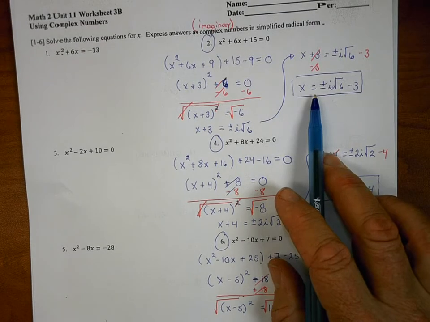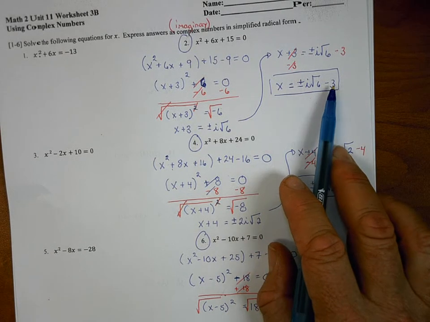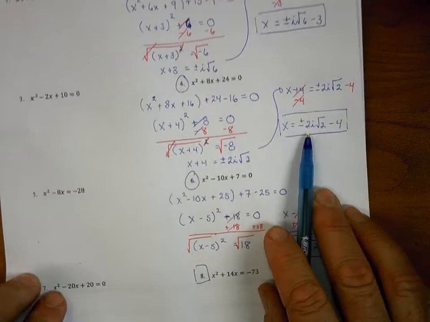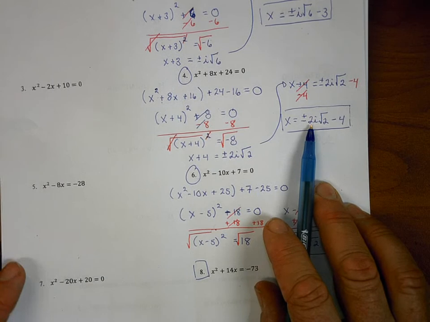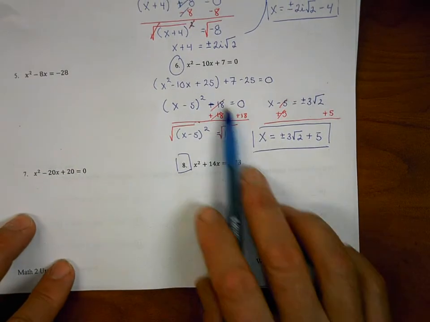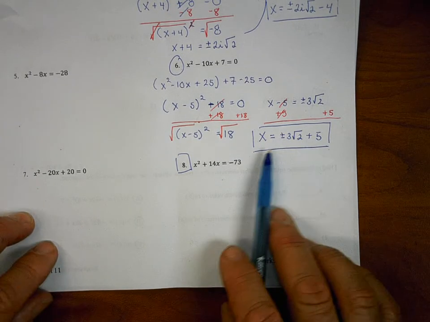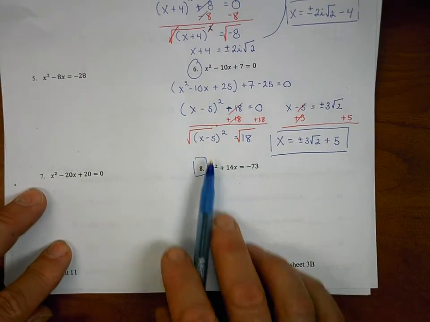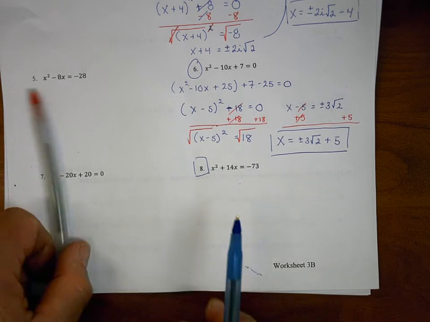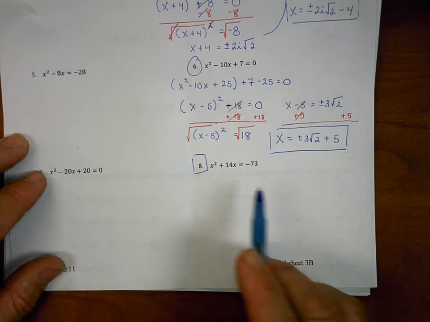So we already did number 2. There was the answer. It was x equals plus or minus i square root of 6 minus 3. We already did number 4 in class. It was x equals plus or minus 2i square root of 2 minus 4. We did number 6. Number 6 was x equals plus or minus 3 square root of 2 plus 5. So let's go ahead and do number 8. Number 8 was the last assigned problem on the front page. And then we'll flip it over and we'll do the problems that I assigned you on the back page.